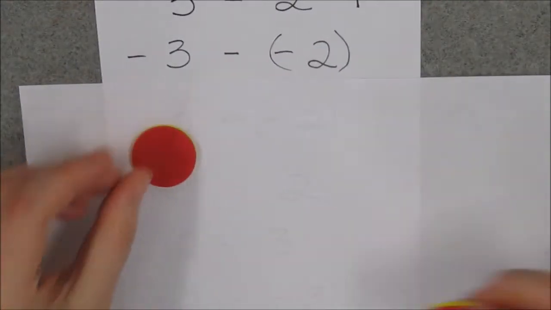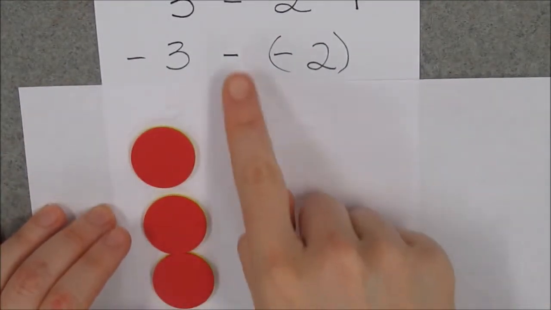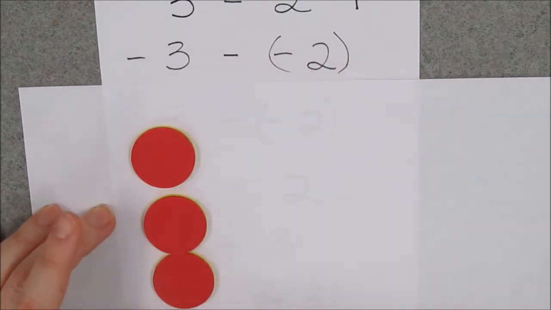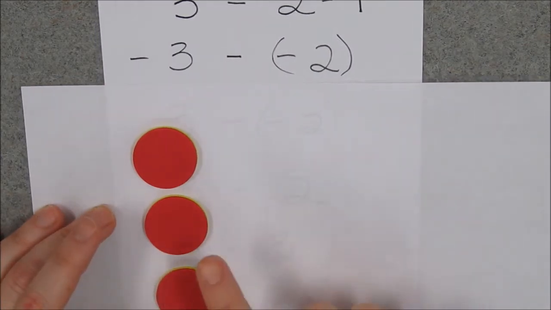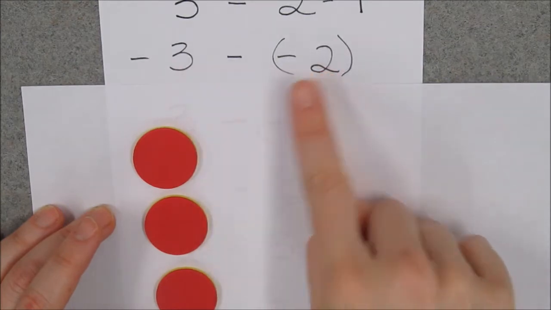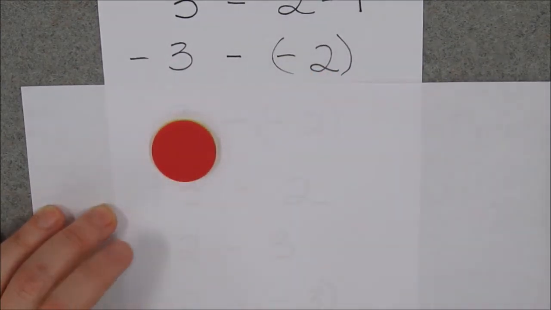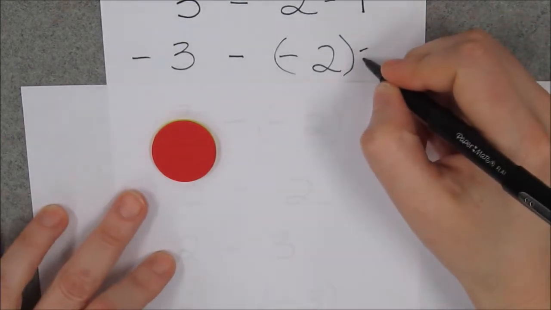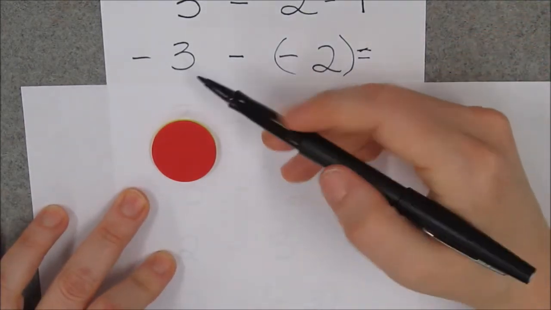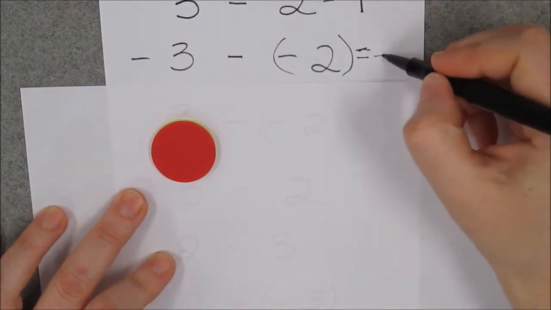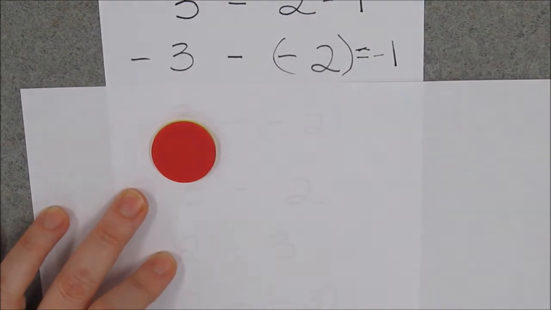We have 3 negatives, and I'm going to take away 2 negatives. Do I have 2 negatives to take away? I do. So when I have 3 negatives and I'm going to take away 2 negatives, I am left with 1 negative. So -3 counters take away -2 counters leaves me with -1 counter.